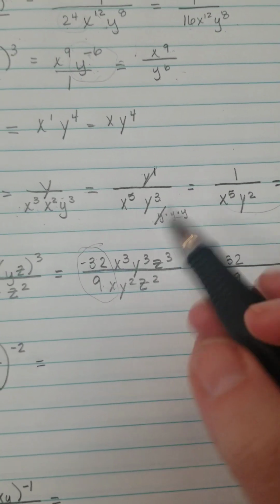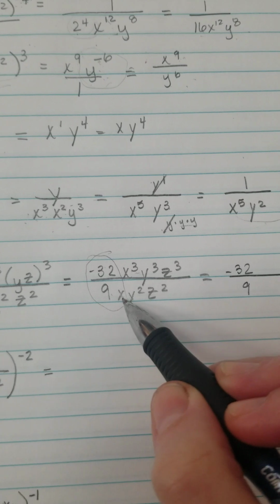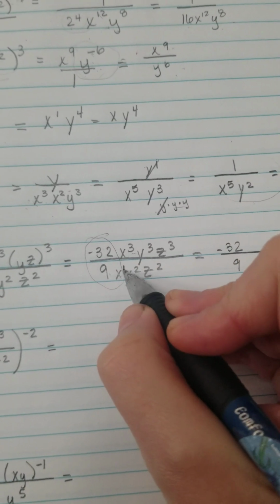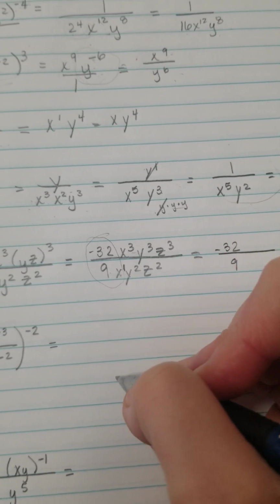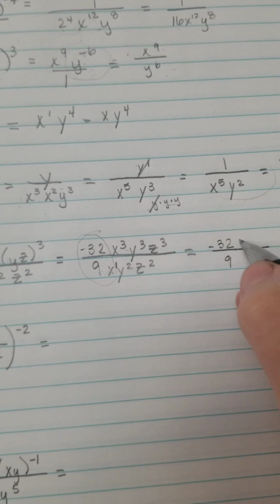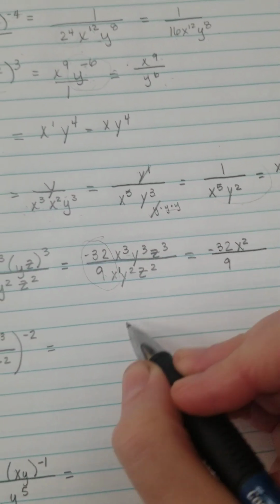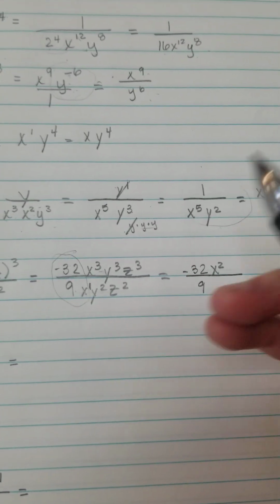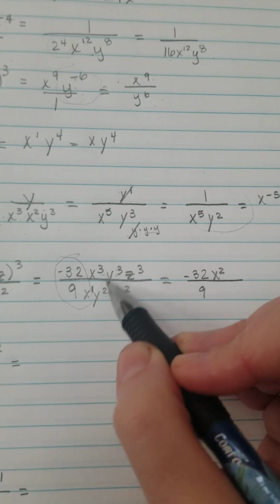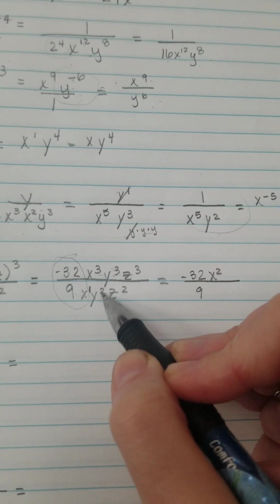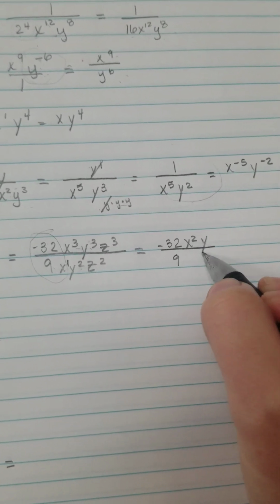And now I'm going to look at my x's. X to the 3rd on the top, x to the 1st on the bottom, so I do 3 minus 1 is 2. When we subtract that way, top to bottom, if we get a positive number, remember we put our answer in the top. If you get a negative number, you're going to put your answer in the bottom. All right, then we got 3 minus 2. Those are our y's getting combined. 3 minus 2 is 1. That's a positive answer, so 1y in the top.